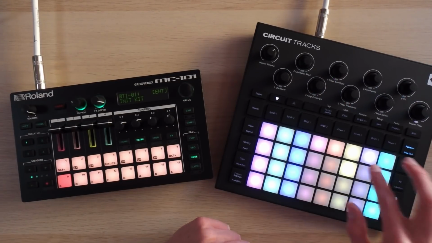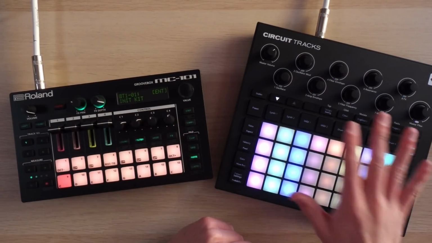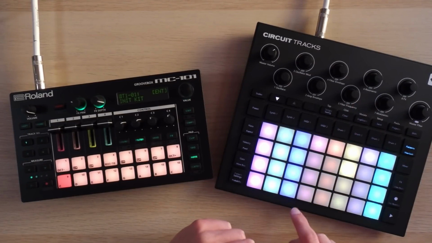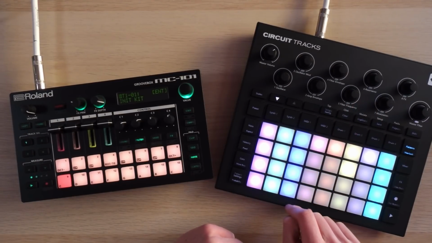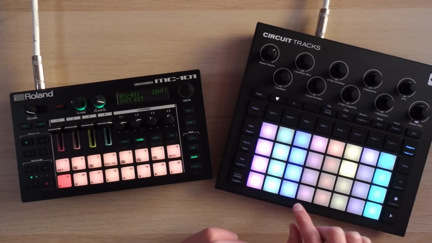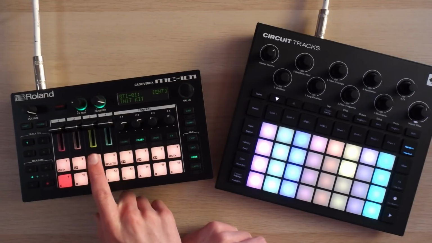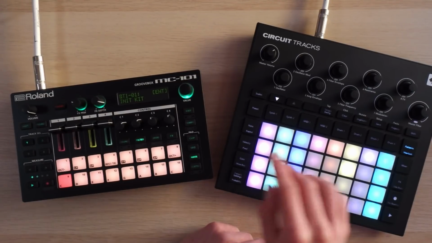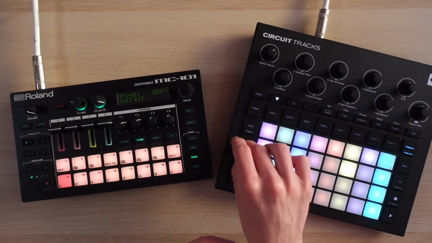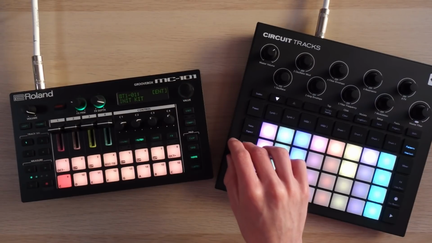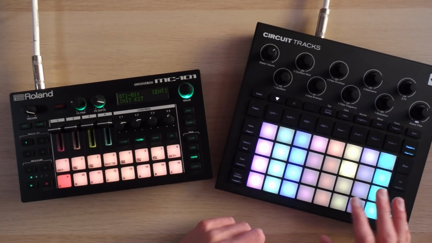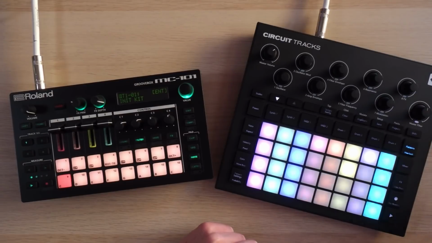Another difference between the Circuit Tracks and this is that you can play with velocity. So if you hit a pad a little lighter, the sound will actually be a little quieter. There's a bit of expressiveness built into that. You cannot do that on the Roland MC-101, although you can program velocity into either, and you can also lock the velocity if you don't want that level of expressiveness and would rather something be very consistent, which is nice. That's something else that's new to the tracks, is that locking.